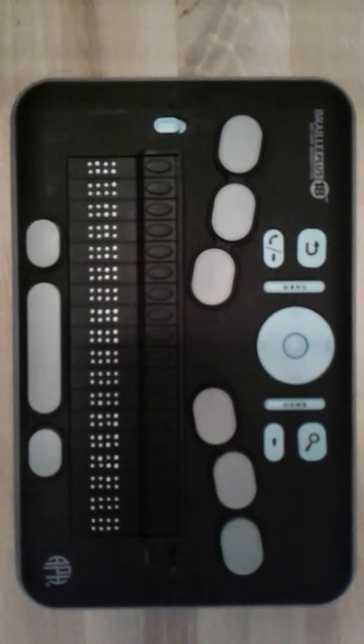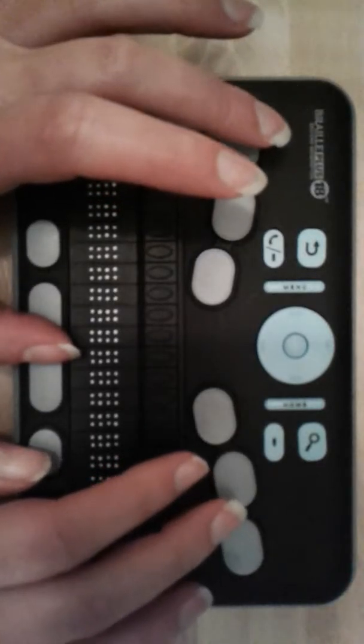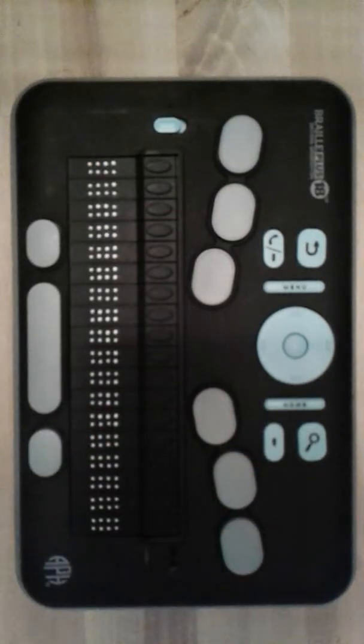Okay. Another command is announce status, which is space plus dot 34. Battery 83%, limited service 23%, unknown Wi-Fi disconnected. Okay. Some of the things that were mentioned there, I don't have the Wi-Fi set up.